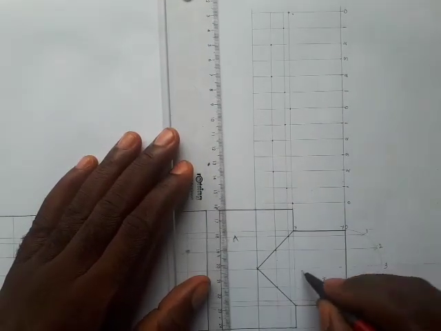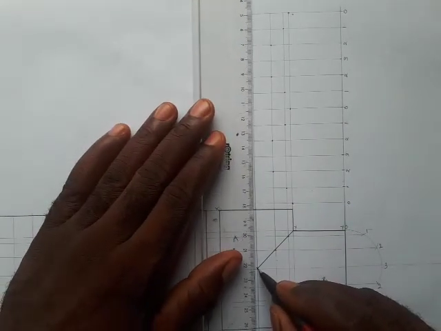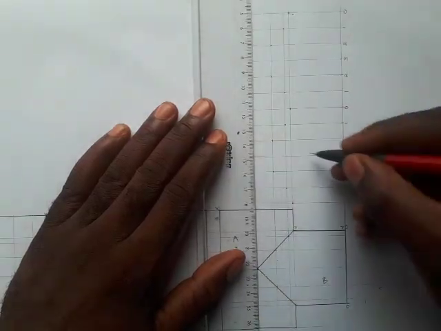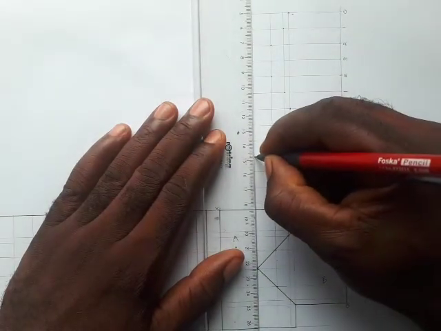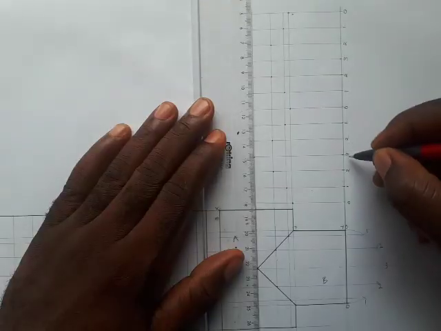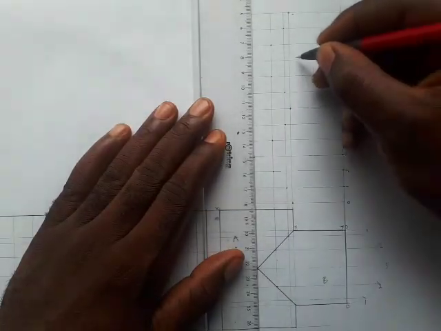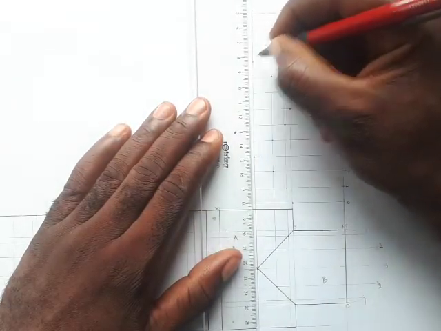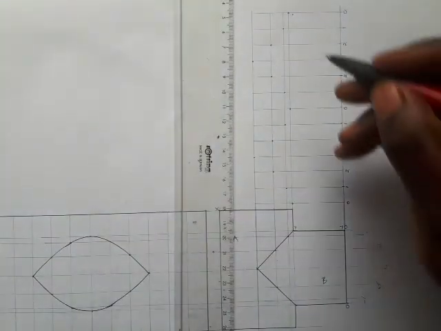Then finally we have 3. So wherever you see 3, so this is the line 3. So wherever you see 3 here, you dot. Intersect 3. This is 3. There is another 3 here, just those 2 points. Good. So can you see this curve?